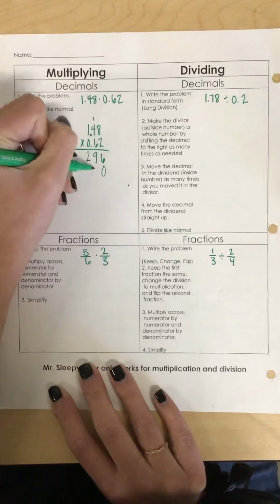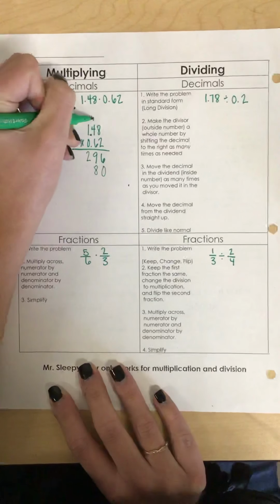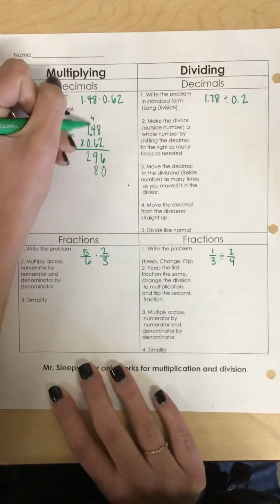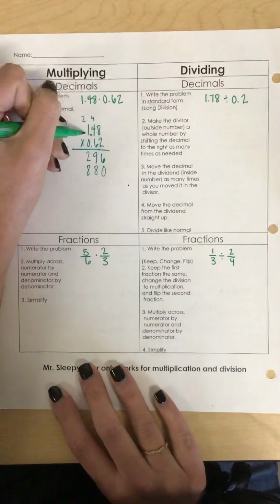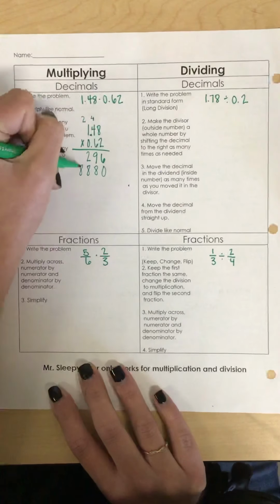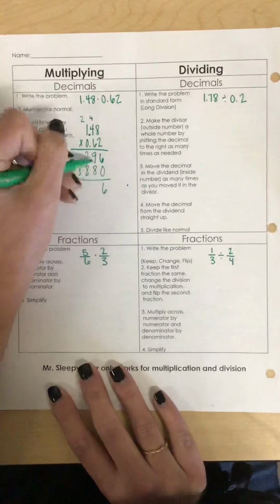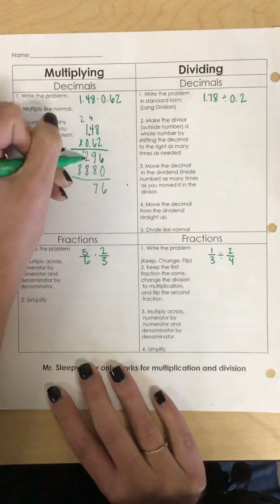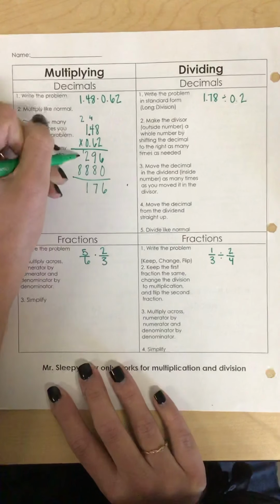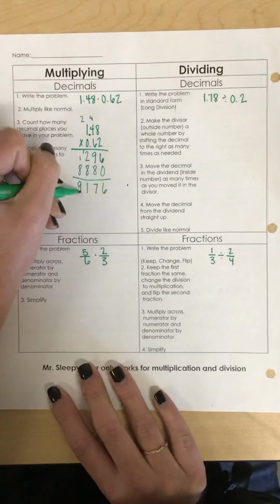6 times 8 is 48. Carry the 4. 6 times 4 is 24. Plus 4 is 28. Carry the 2. 6 times 1 is 6. Plus 2 is 8. Then I'm going to add it up. 9 plus 8 is 17. Carry the 1. 8 plus 2 is 10. Plus 1 is 11. And then 8 plus 1 is 9.